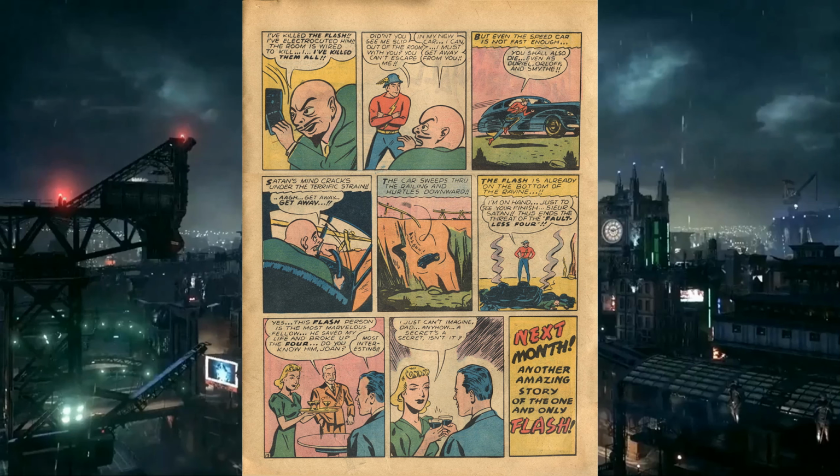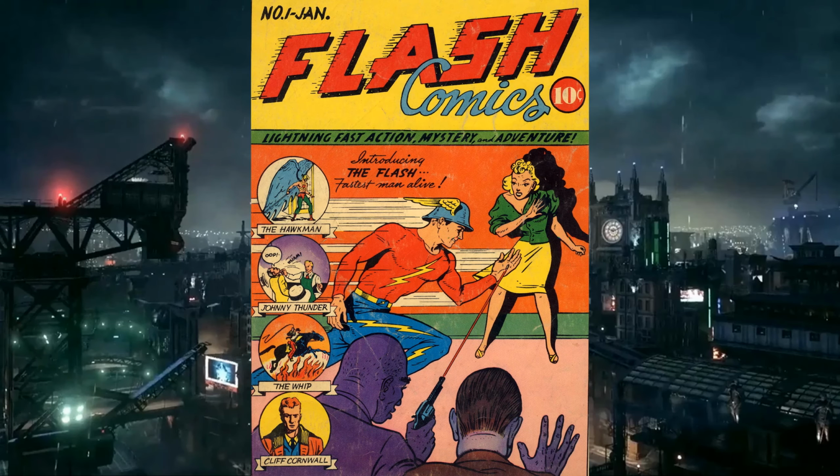Anyway, next month, another amazing story of the one and only Flash, which we probably won't cover. Not here. I do like the Flash. I like his bad guys as time goes on and stuff. But yeah, the origin story is a little funky. I think you like the Barry Allen Flash. Yeah, I like the Barry Allen, or the Wally West Flash, either or. Yeah, I think it was Barry Allen, though.